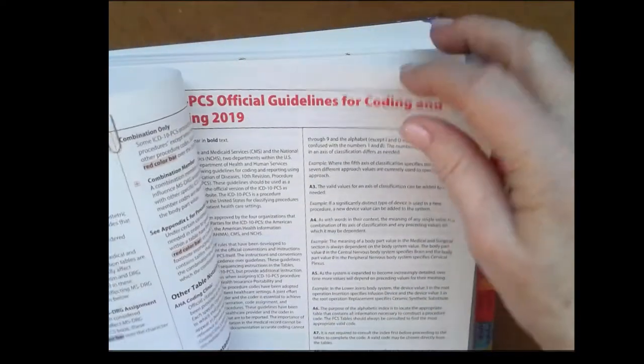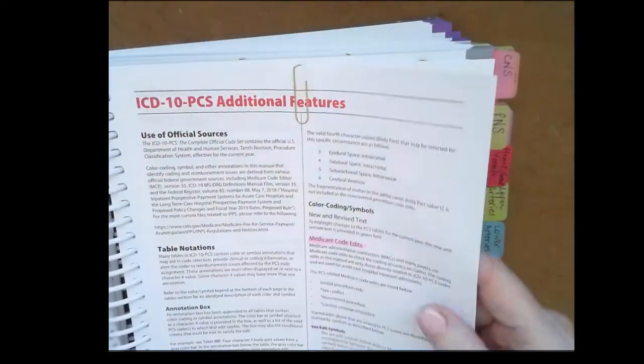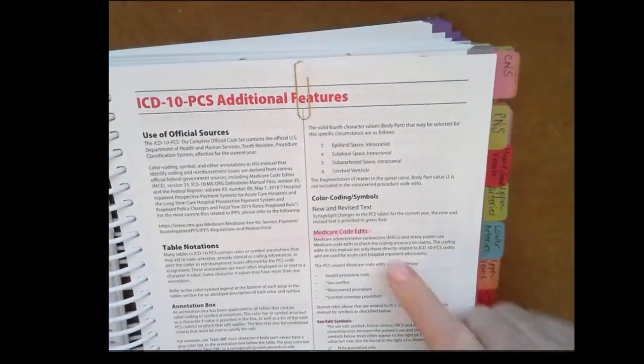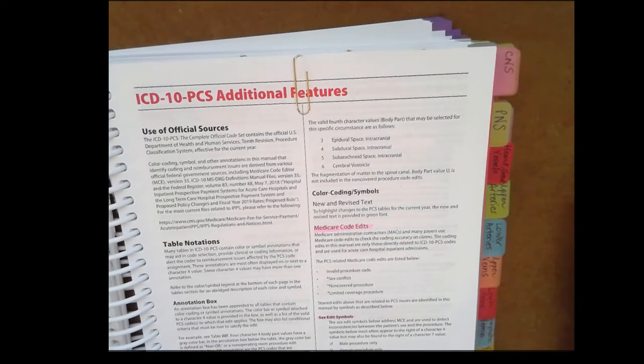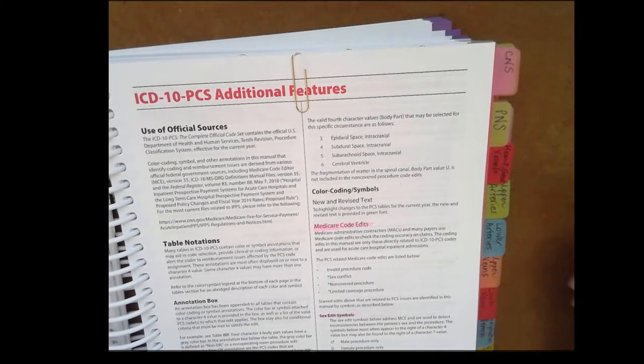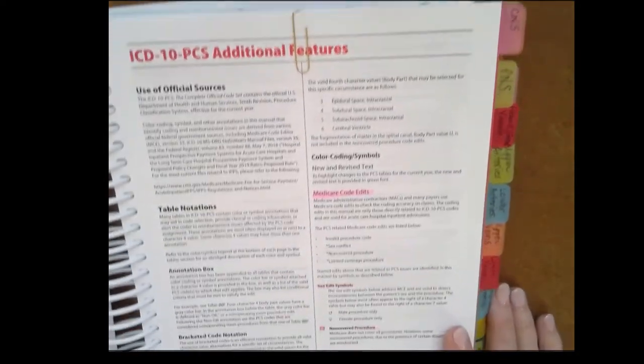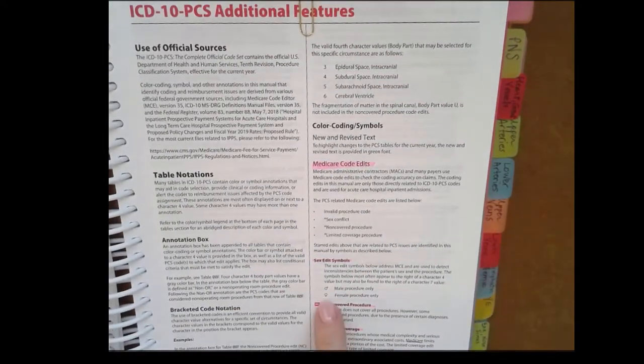Okay, the next thing I want to talk about in the code book, just to quickly go through a few things. Under additional features, Medicare code edits, we looked at those more in ICD-10-CM coding, diagnosis coding, but they are also applicable in PCS coding. The sex edit symbols you're going to see as the male and female symbols. Let me move this up a little bit. I'm not cutting that off. The male and female symbols here, the non-covered procedure, there's an NC in the red box, and in limited coverage, there's an LC in the blue box.